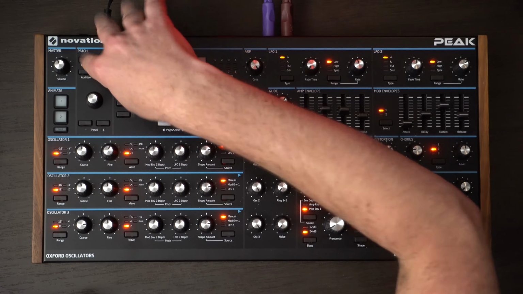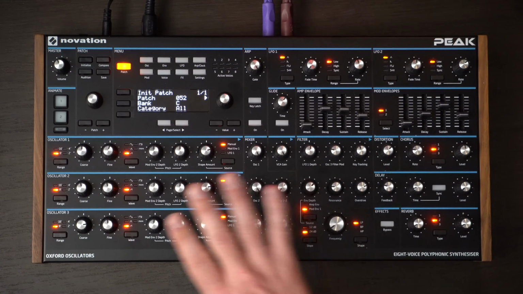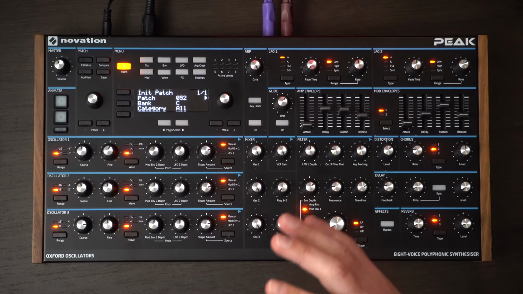So let's start by initializing the patch, and we've just got the plain old simple sawtooth. First up, we want to look at getting that sort of nice wide full sounding bass. Now I've made a few videos on this in the past, but I thought I'd just whip through this one again because it's going to be used in the context of the whole track.